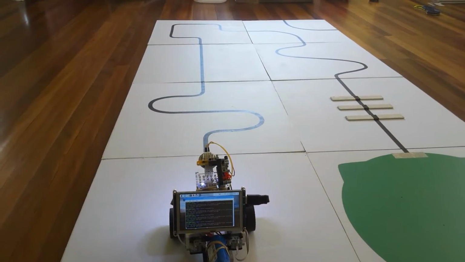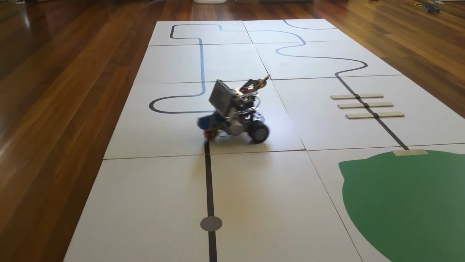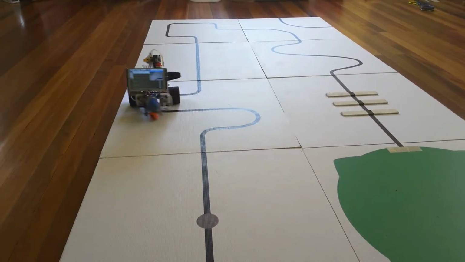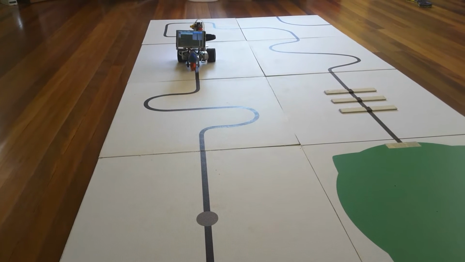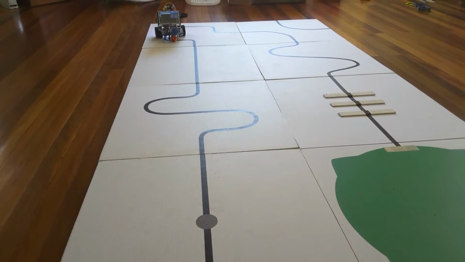Okay, today we're going to look at some techniques to improve your computer vision that allow you to speed up your robot and the efficiency of the way in which your robot drives.